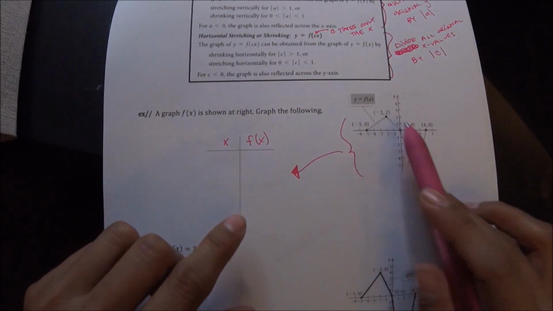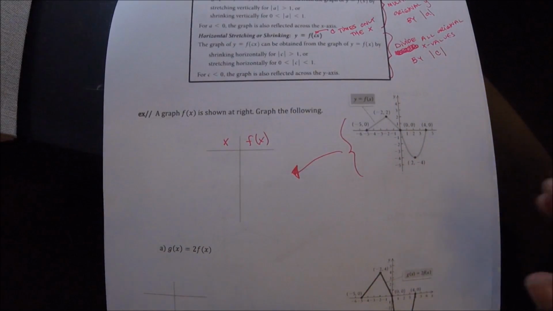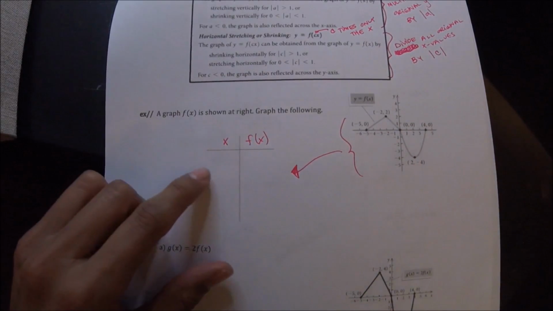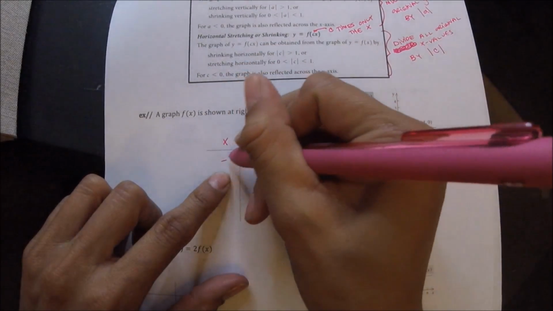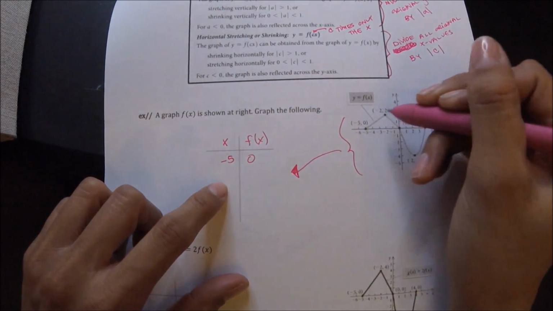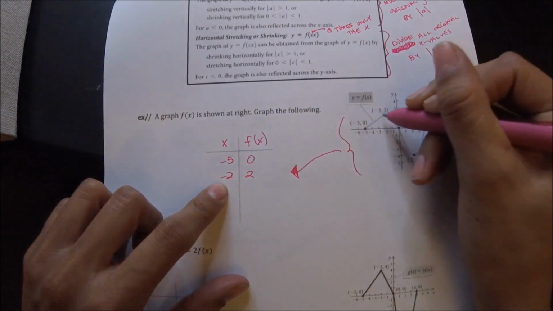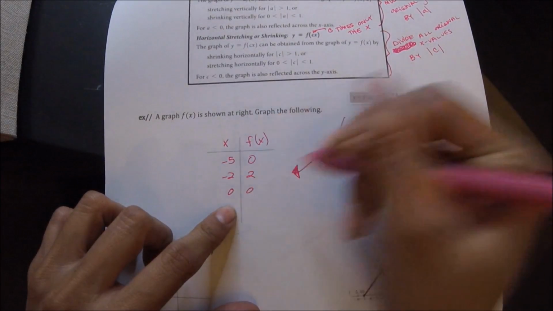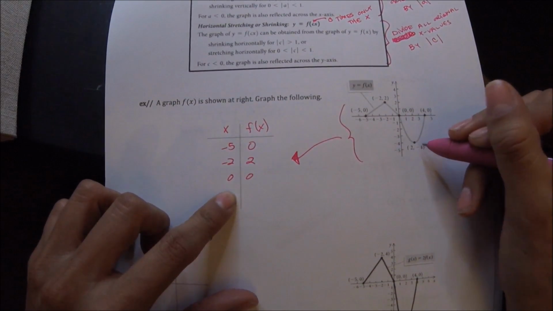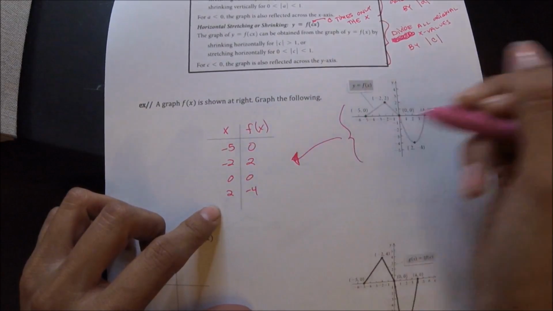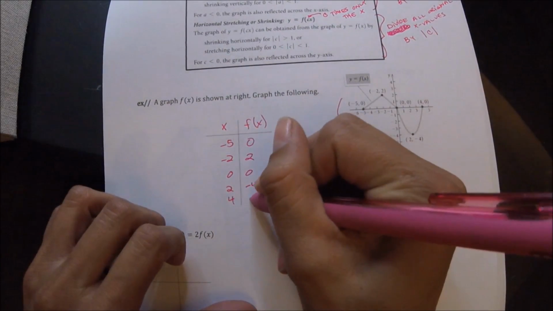So the main points that are explicitly written on this graph is this one, -5, 0. Then we have -2, 2. We have 0, 0. We have 2, -4. And 4, 0.